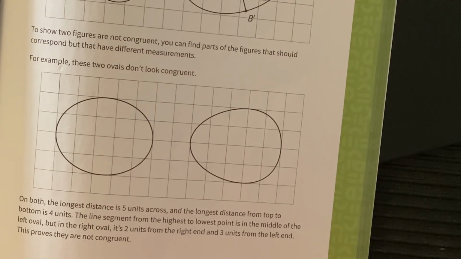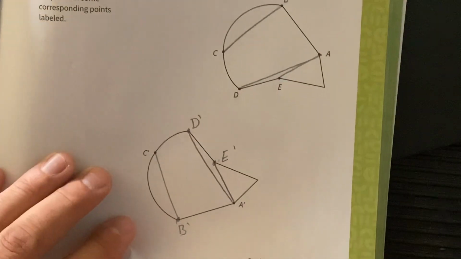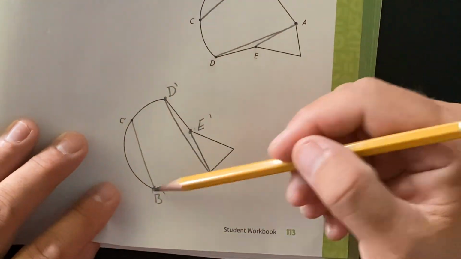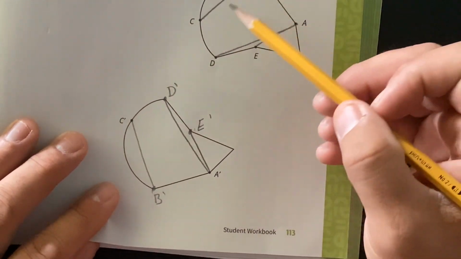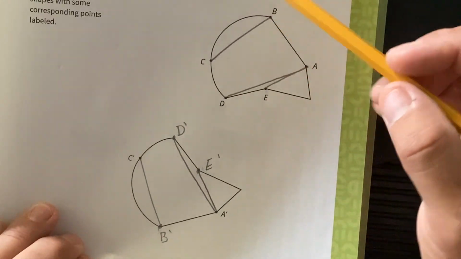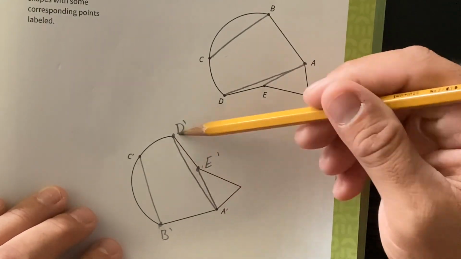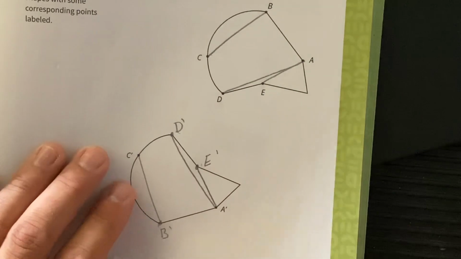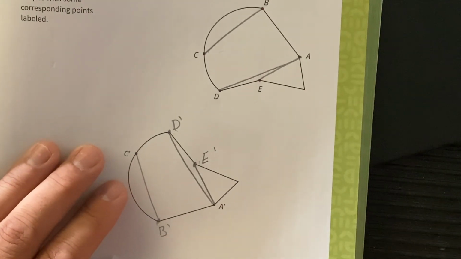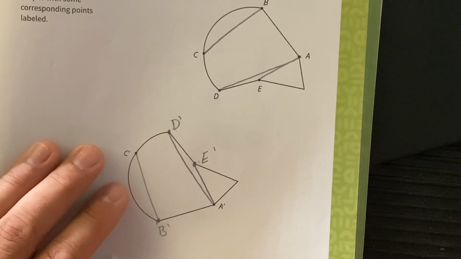Othniel, what's true about their length? Like B prime, C prime compared to BC. Or AD, A prime, D prime versus AD. What do you think is true about their length? Yeah, right. Now, why is that?